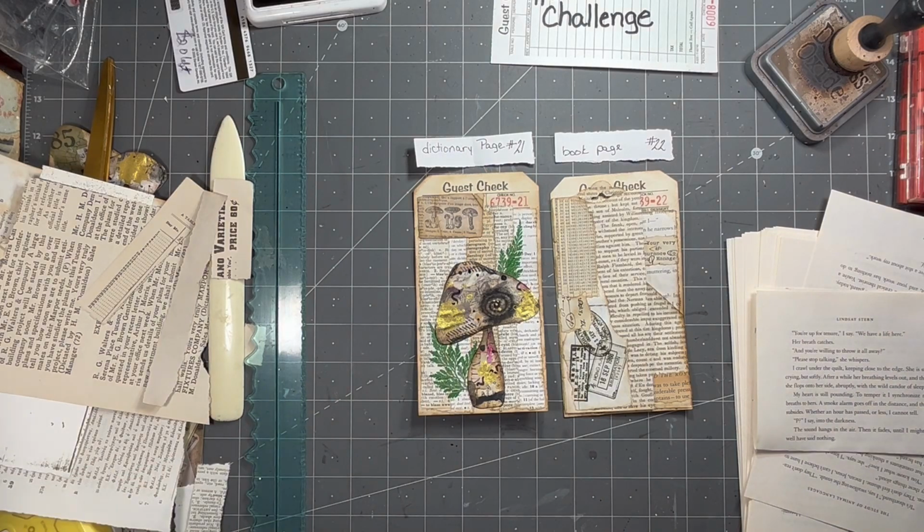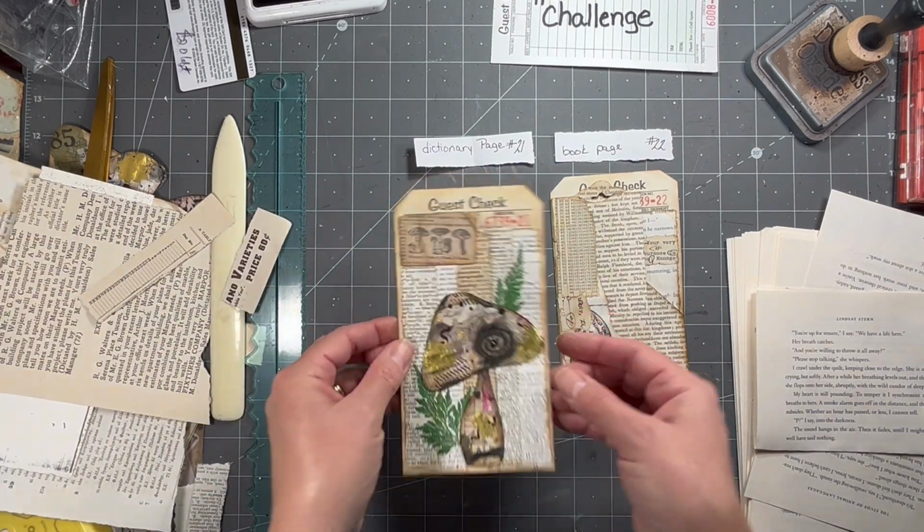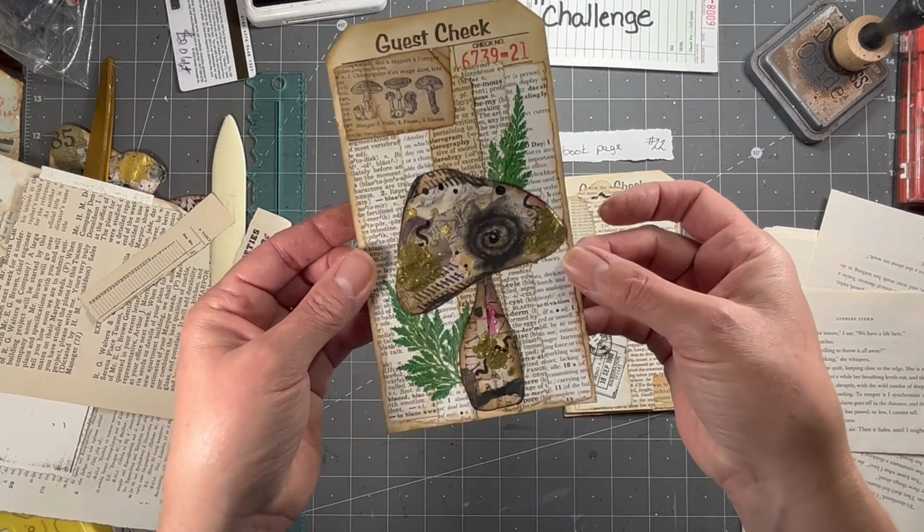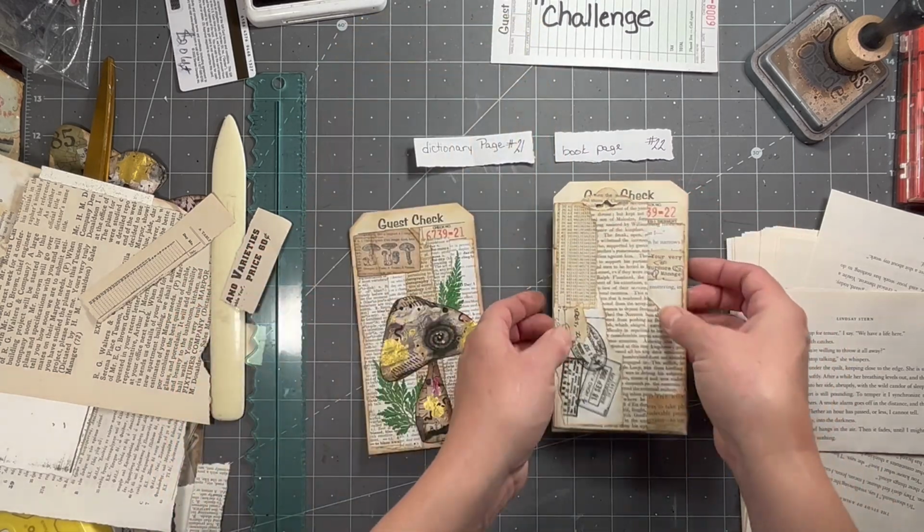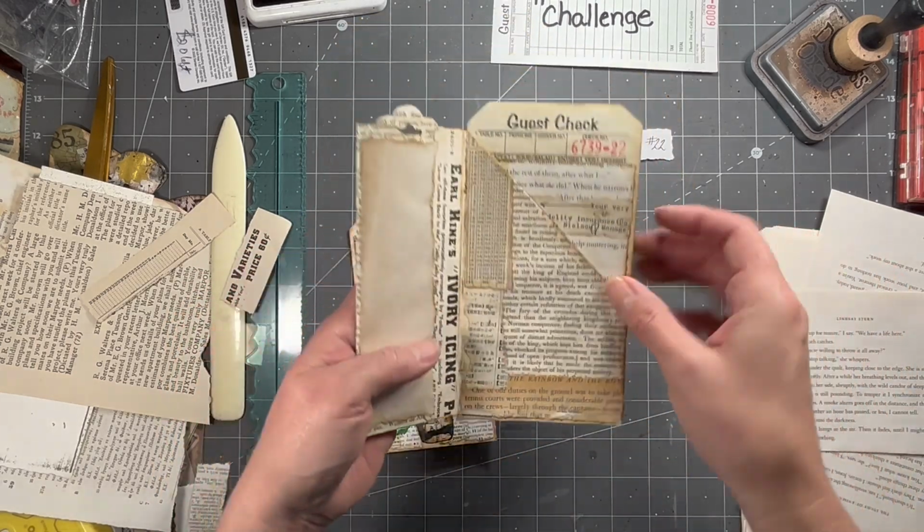21, 22. That is this week's prompts. And I'll bring it up a little closer. Our mushroom on dictionary page. And then our fun little pocket. And I don't know what I'll put in here.